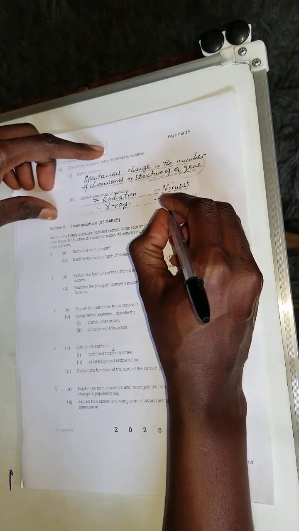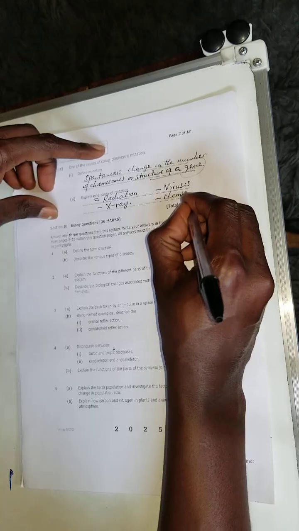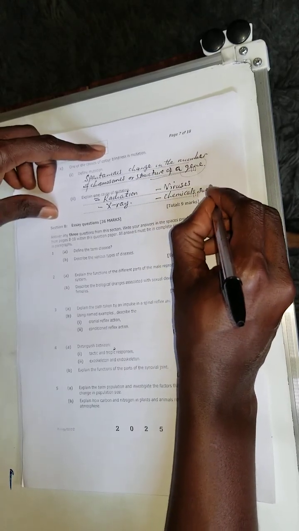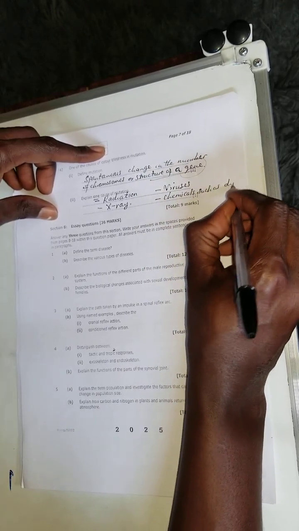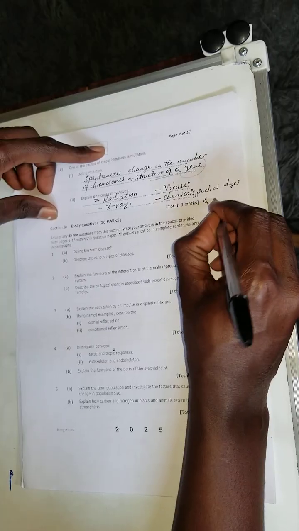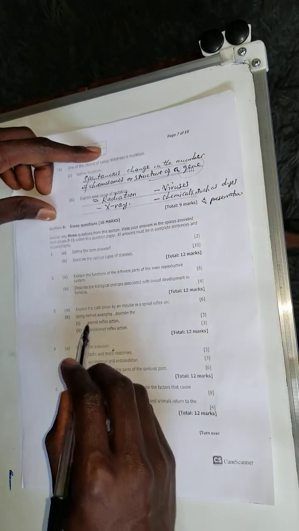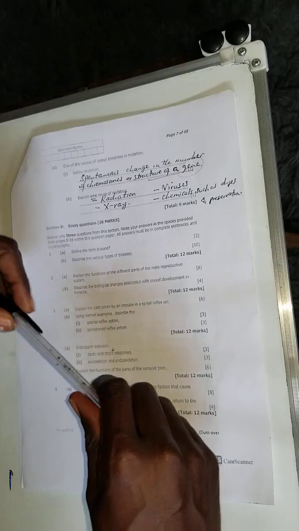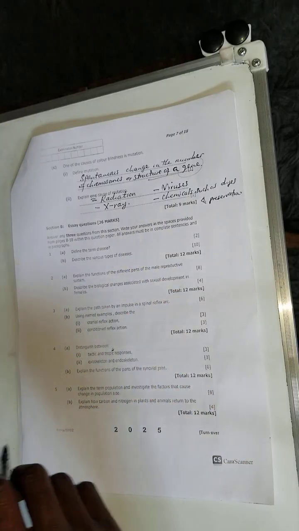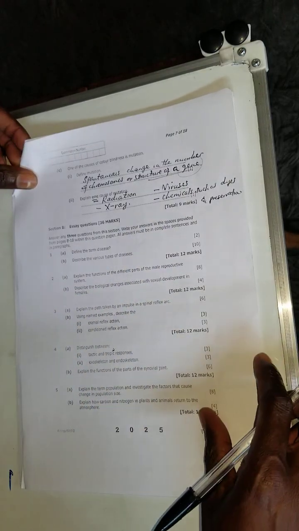We can also talk about chemicals such as dyes and preservatives. When a person is exposed for too long a period, they may also end up causing mutation. So this is what you needed to do.